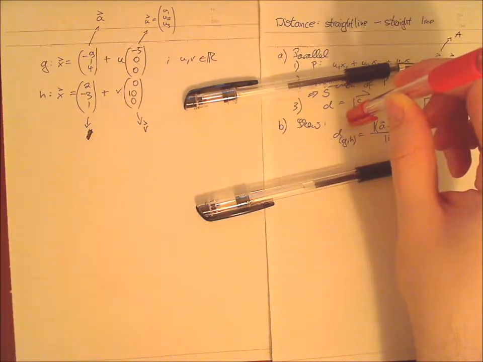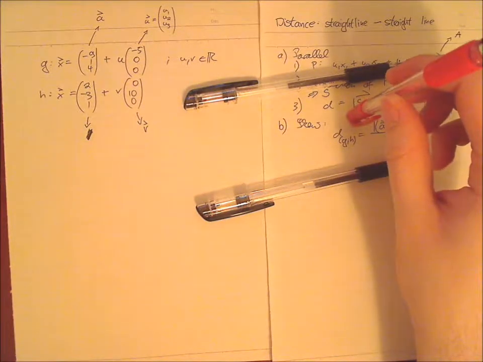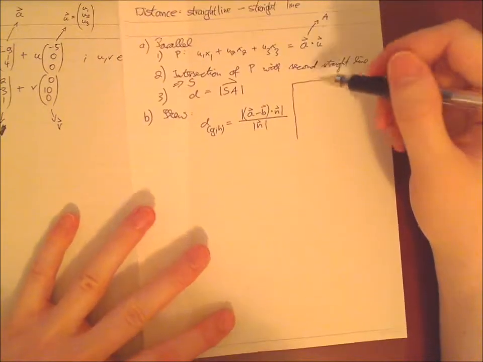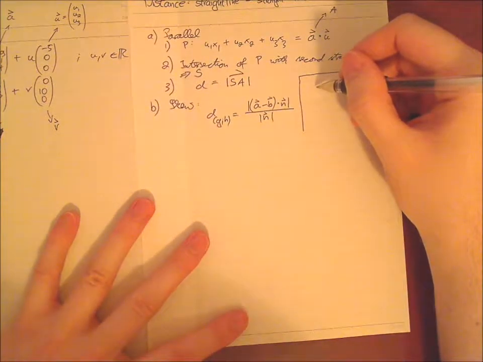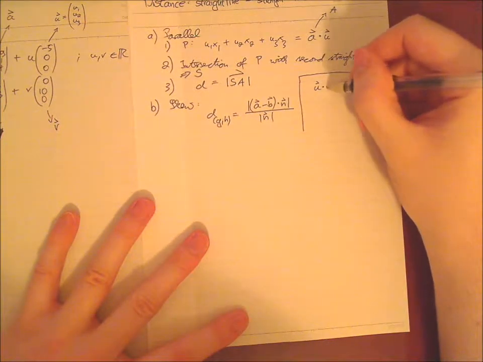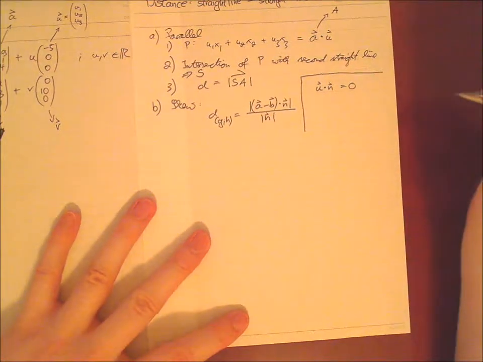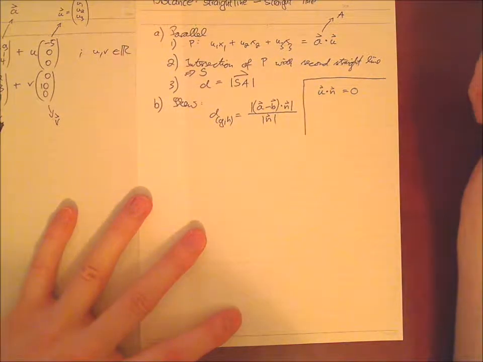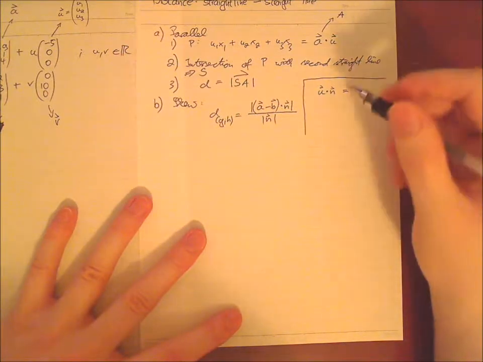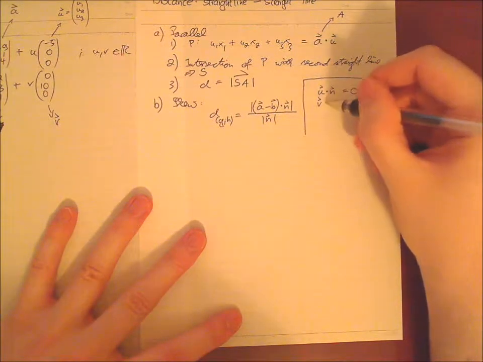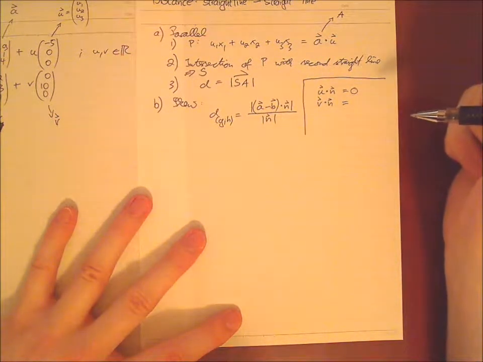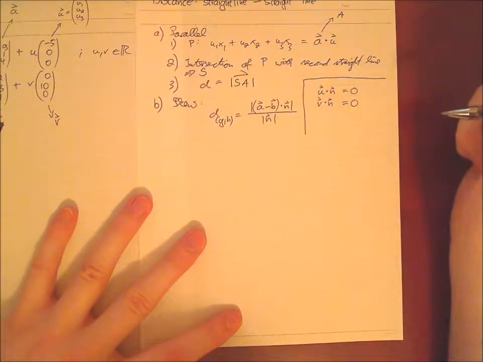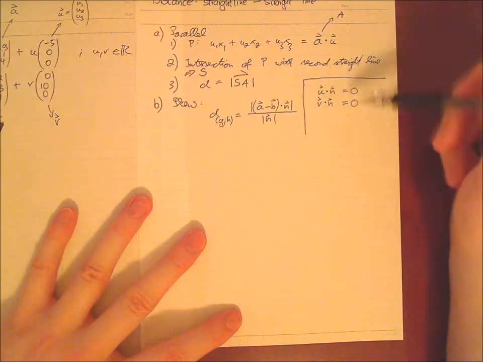The way to calculate it works the following. Like I do with the definition of linear independence, I say when I multiply the directional vector of one straight line with the normal vector, it should result in 0. That's the definition of 90 degrees between two vectors. And I also say it has to be 90 degrees to the other directional vector, which is called V. So that's what I'm going to calculate.